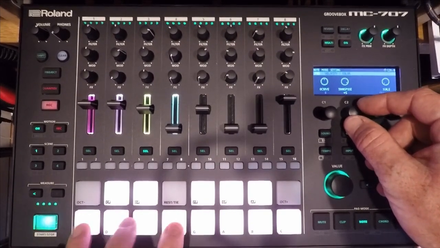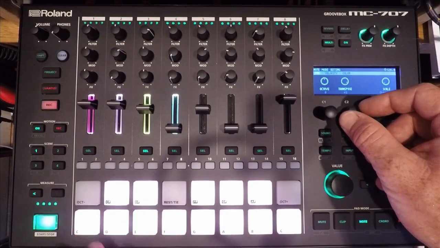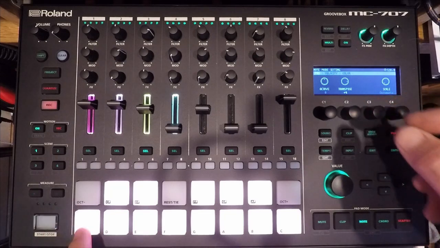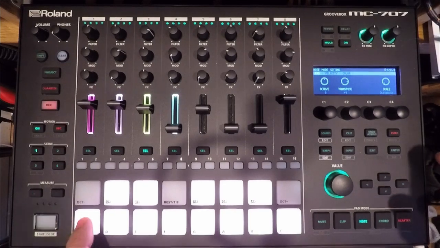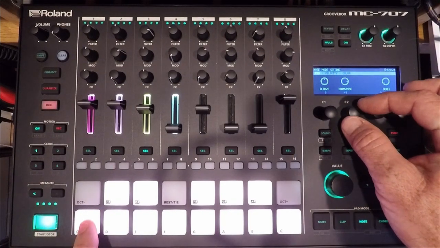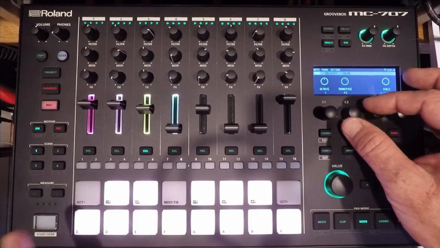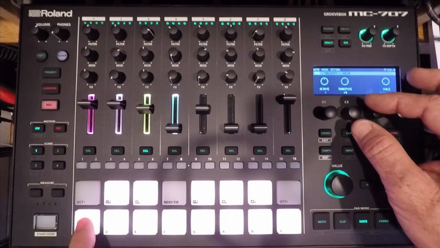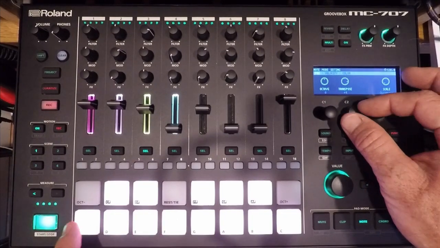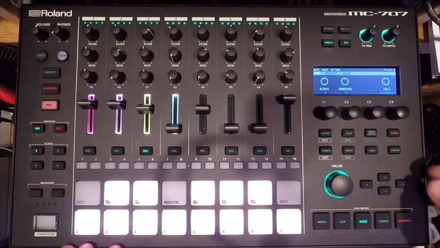Then you'll have to ignore your letters on your pads because they do not correspond now. This was originally a C, it would now be E, because we've transposed it up 4 semitones. Up 2 would be D. So this is now E, and it transposes accordingly. So you'll have to ignore the printed letters if you transpose.